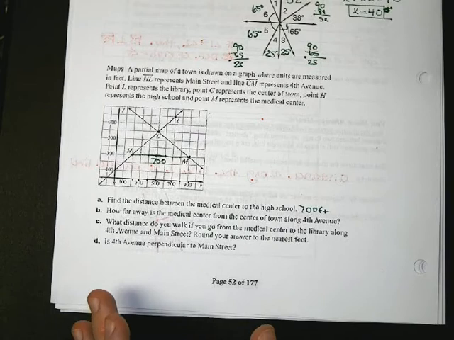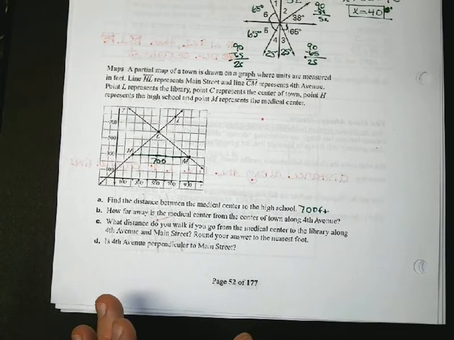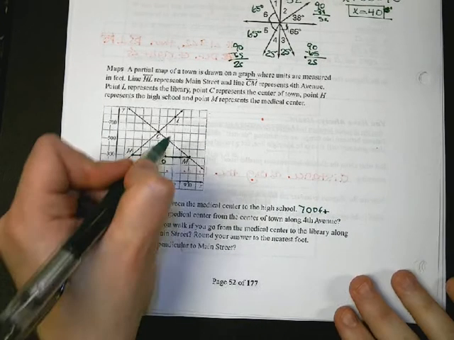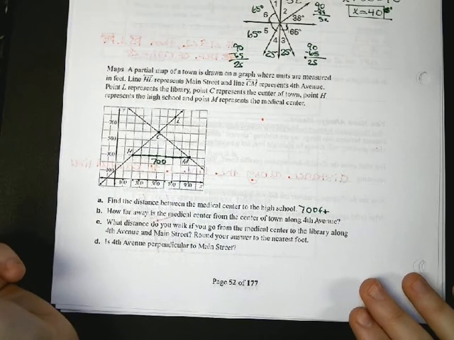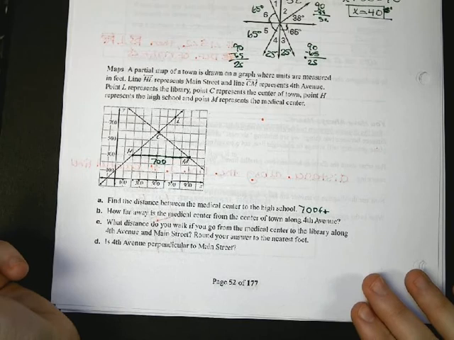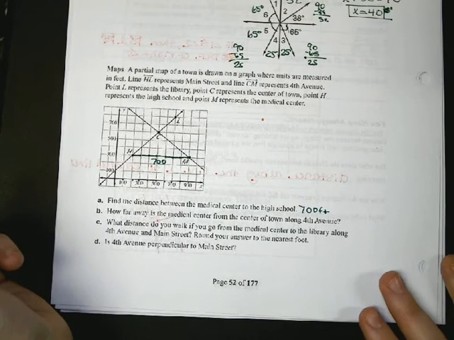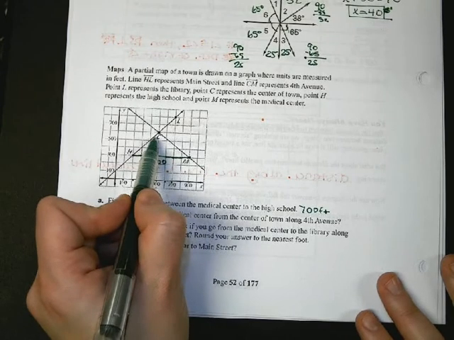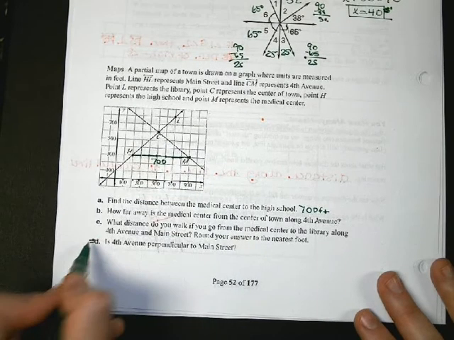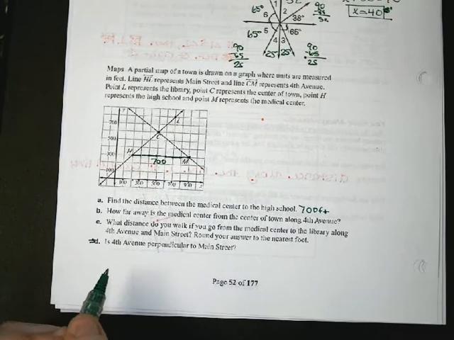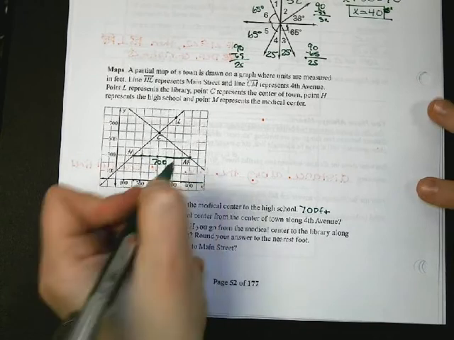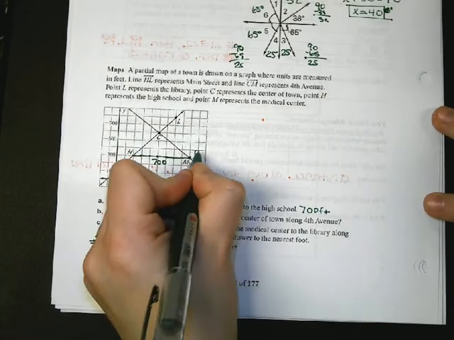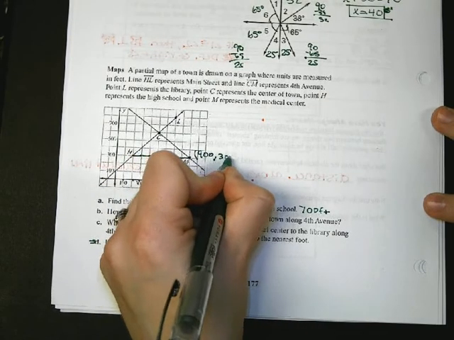There are several ways you could find this. Because you don't necessarily know that these are perpendicular yet, as Part B asks us eventually, are they perpendicular? We actually need to calculate distance. So I would find this ordered pair. M is at 900, 300. C is at 500, 600. So I need to plug that into the distance formula.